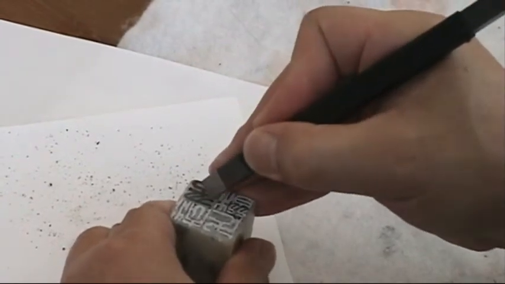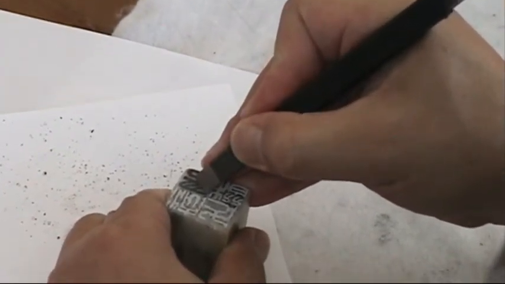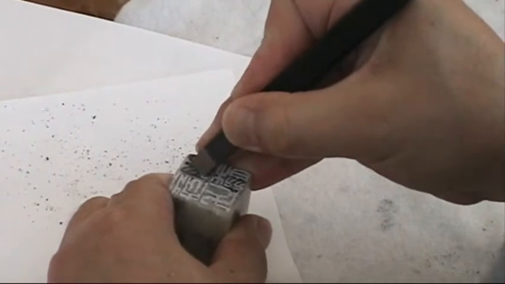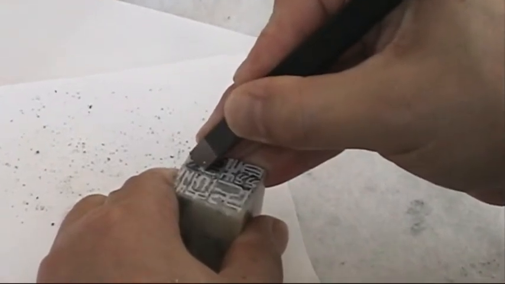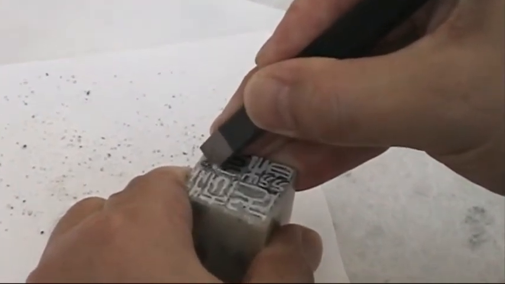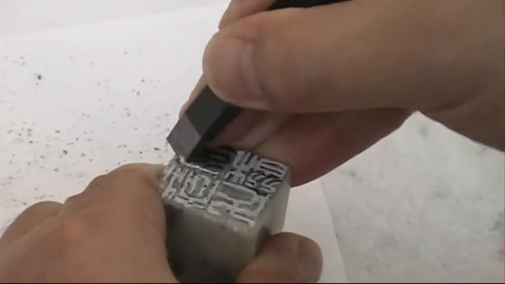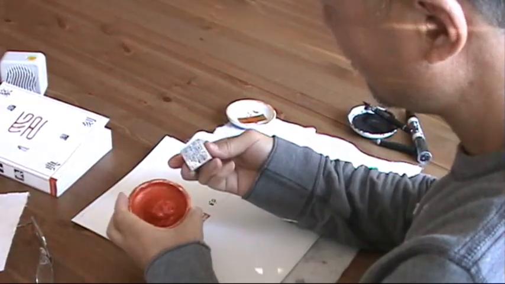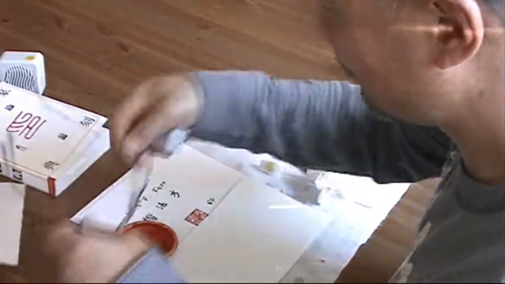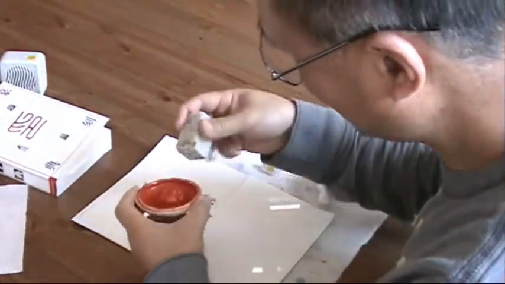Now work on the last character in the seal. This is a very common character in Chinese seals, so you can use it on your own if you like. Now I'm going to make a first test stamp.